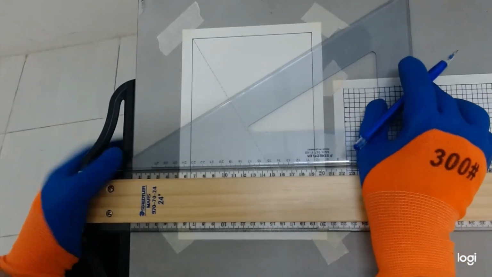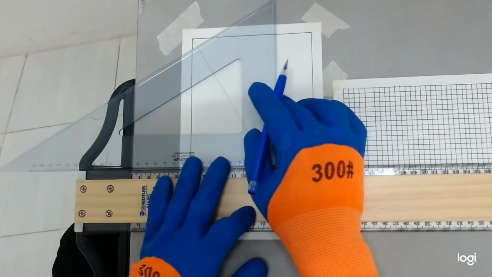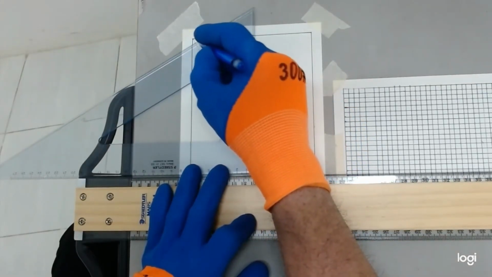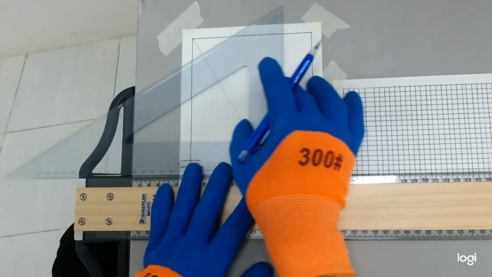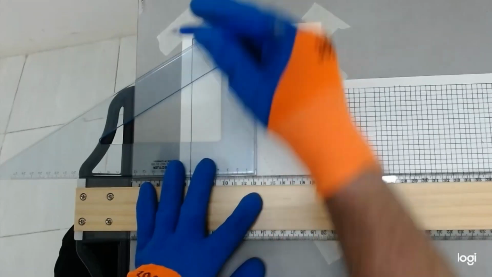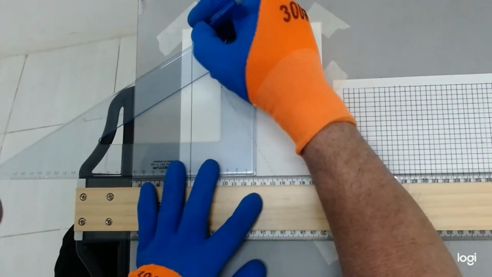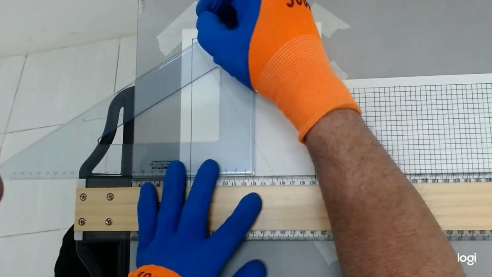Slide the triangle along the T-square, and you can now reach this point over here. Notice that I'm just sliding my triangle. I don't have to move my T-square, and I will just move the T-square if necessary.